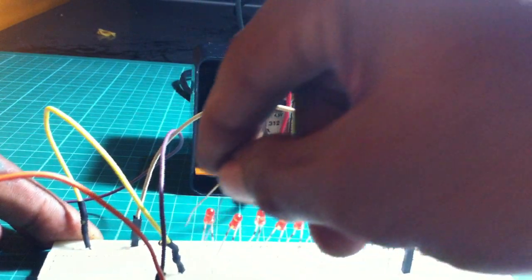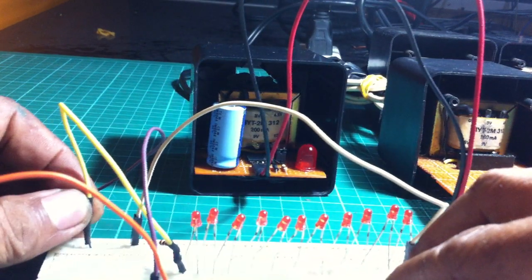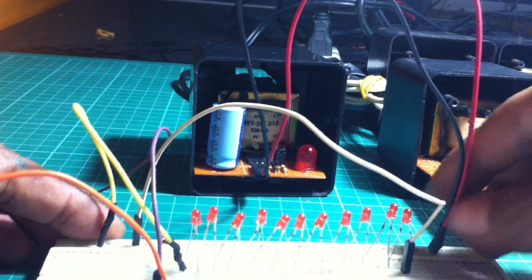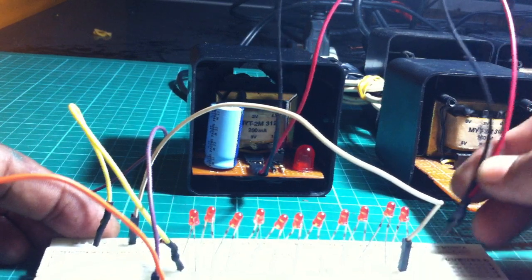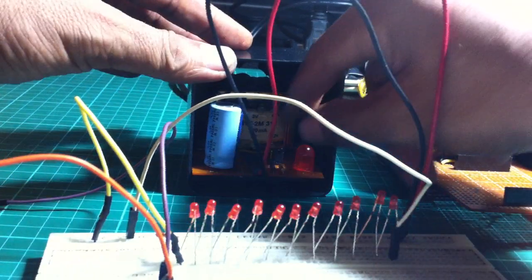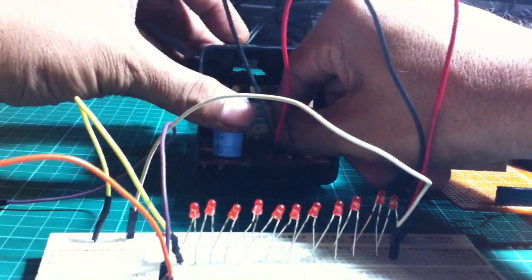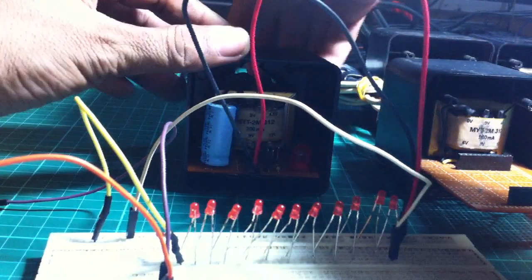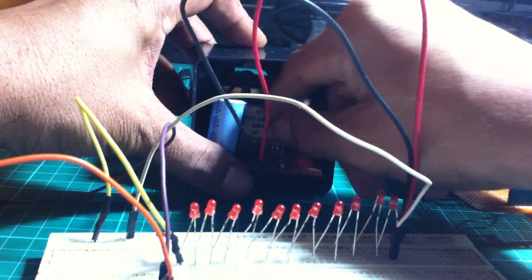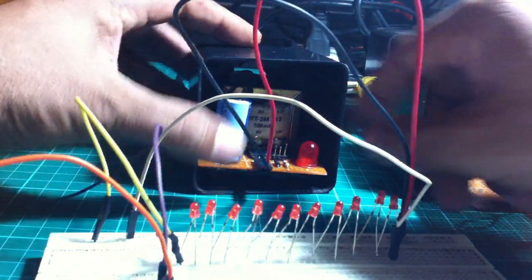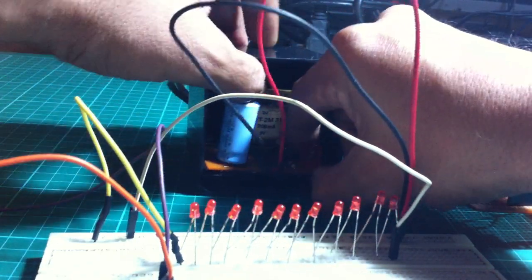This is now going to be the positive. Oh, something wrong with the switch.